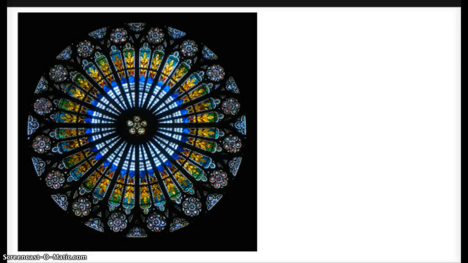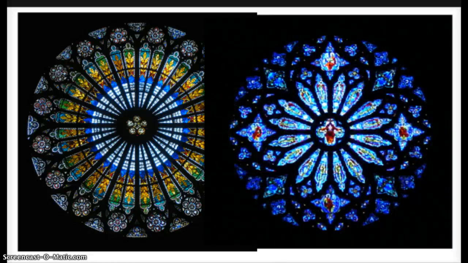Good examples of this are rose windows. These are found in churches of the Gothic architectural style that were divided into segments by stone mullions and designs. The name rose window was not used before the 17th century and comes from the English flower name, the rose.